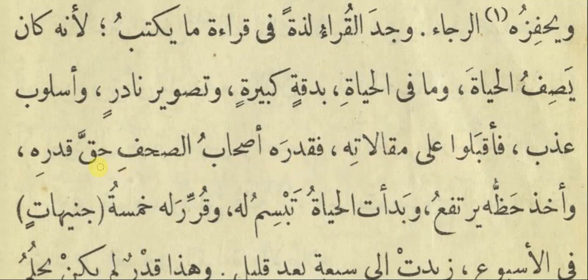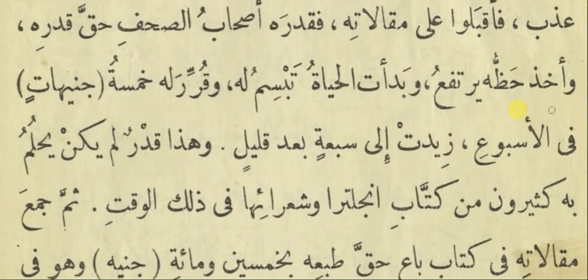فقدره أصحاب الصحف حق قدره. So the owners of newspapers appreciated him and gave him his place, or the right respect that he deserves. And his luck started to rise, and his fortune started to rise. حظه here means luck and fortune. وبدأت الحياة تبسم له, and life started to smile for him. وقرر له 5 جنيهات في الأسبوع.